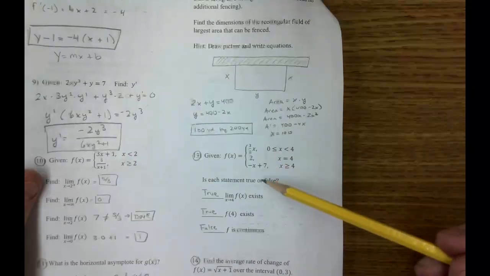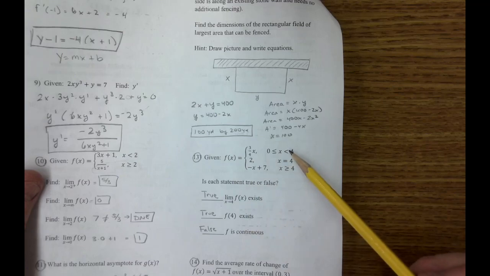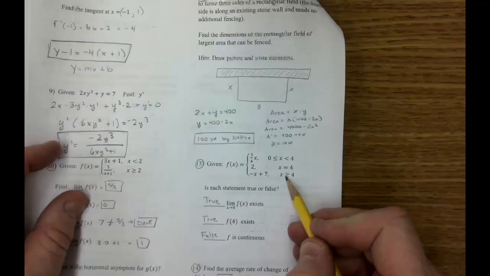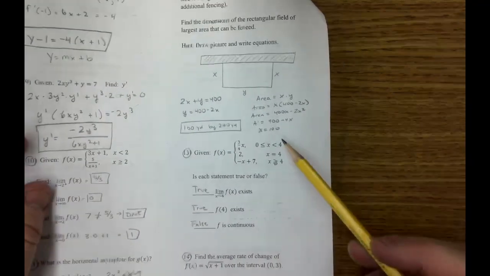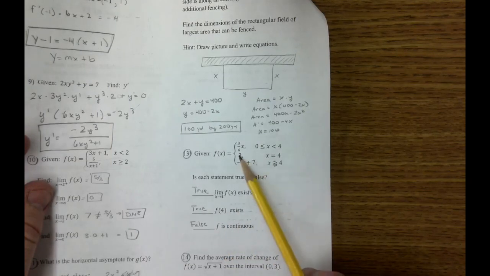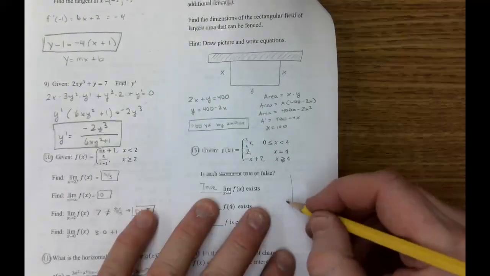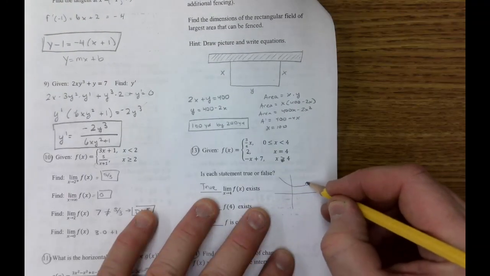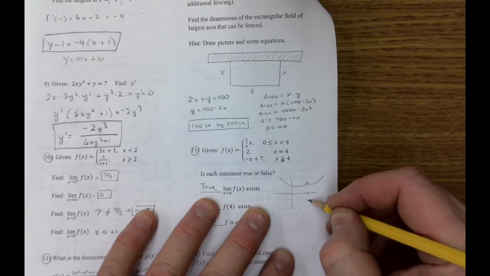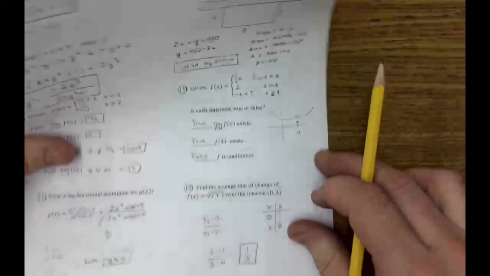On number 13, true and false, there is a limit to 4. Both the left and the right, this is supposed to be greater than only. Both the left and the right go to 3. F of 4 is here, but it's not continuous. If you look at the graph of this one, what you'll find is it graphs like this, but at 4, the value is 2, however, the pieces are going to 3.